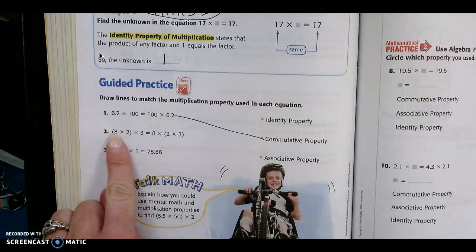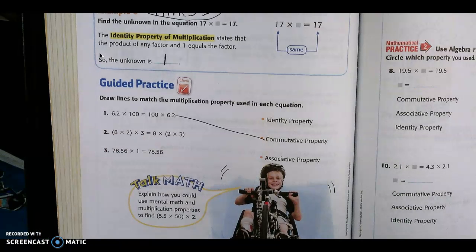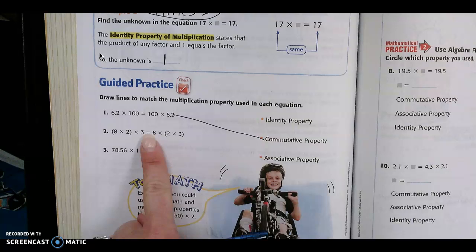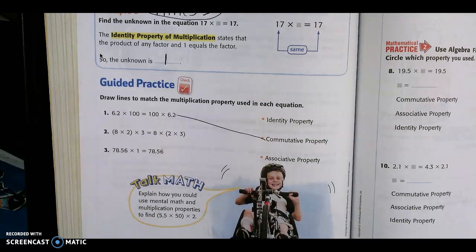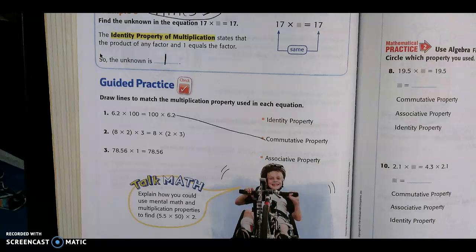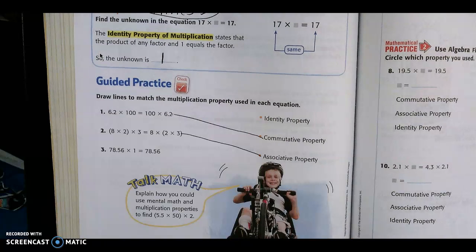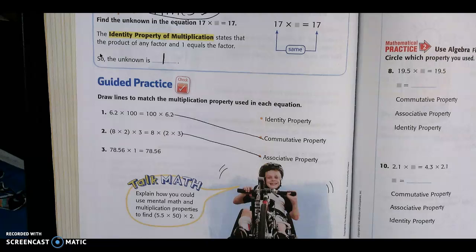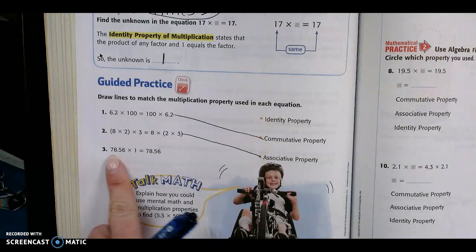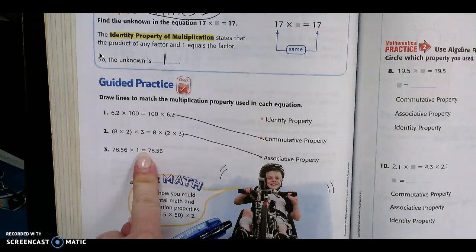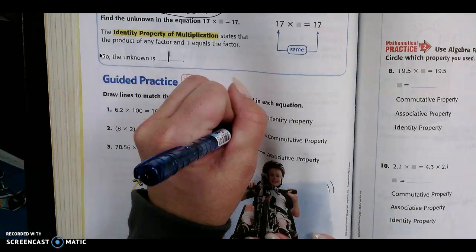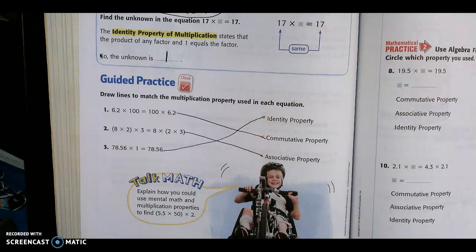Here is 8 times 2 times 3 with 8 times 2 in parentheses. Here is 8 times 2 times 3 with the 2 times 3 in parentheses. What property is that? Killian, what do you think? The associative. That is associative property. All they did was move the parentheses. They didn't change the order. Which makes this last one, Lewis, identity. Okay? Questions on that?